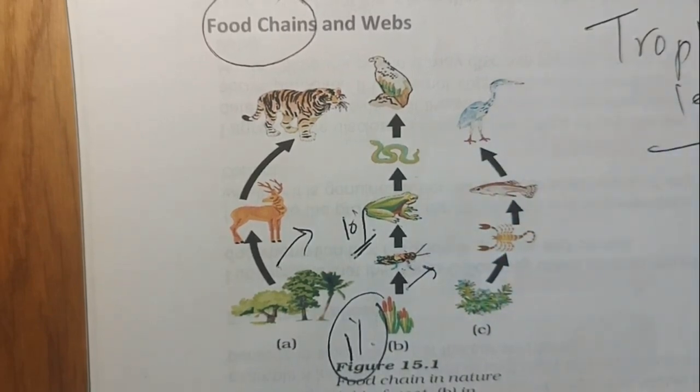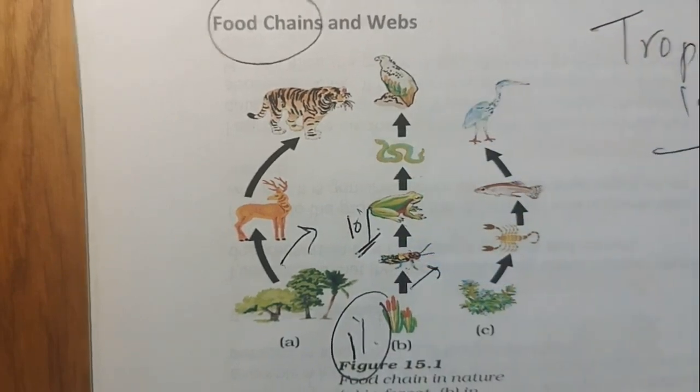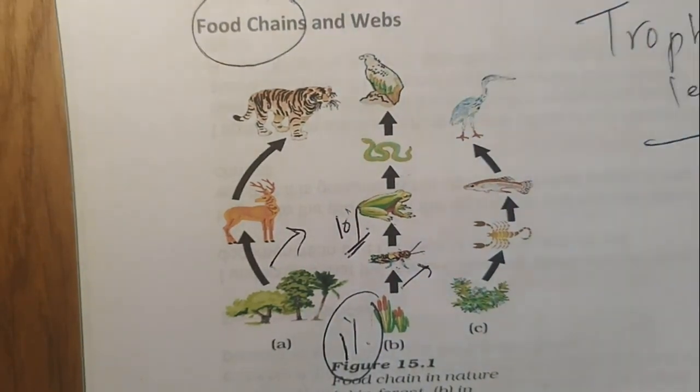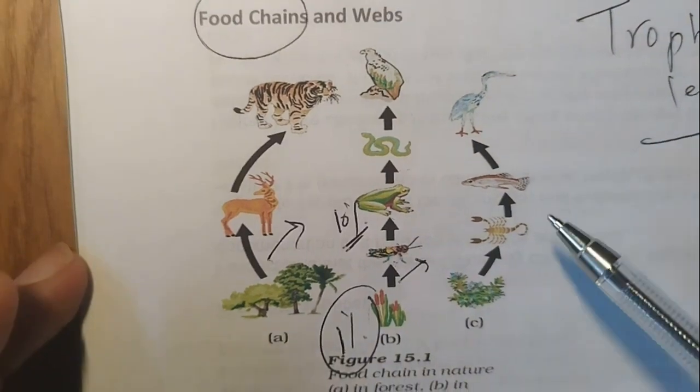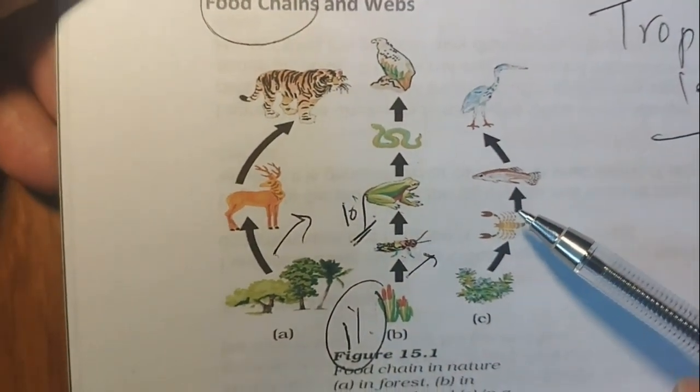So only 10% of the energy is transferred and available for the next level. It's a very interesting concept. Understand this properly. Since little energy is available for the next level, 10% is very little out of 100.